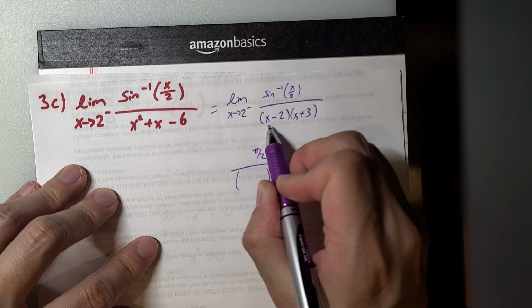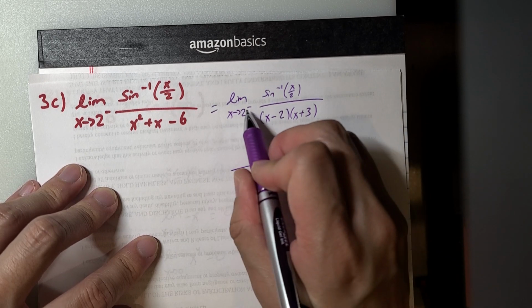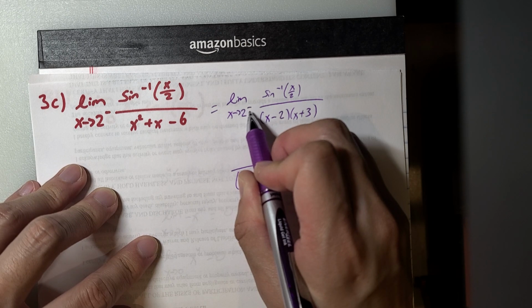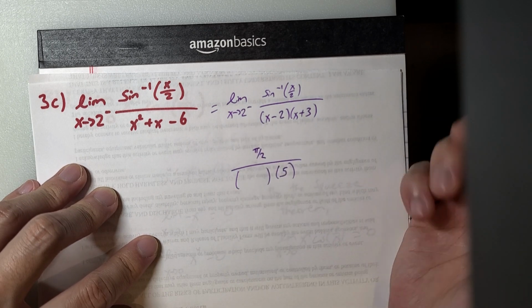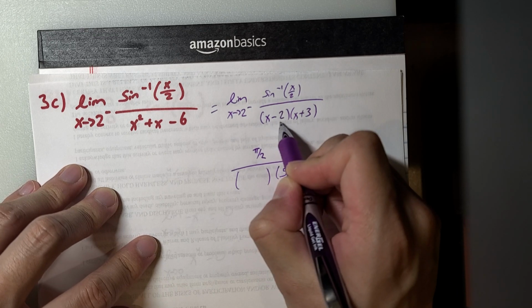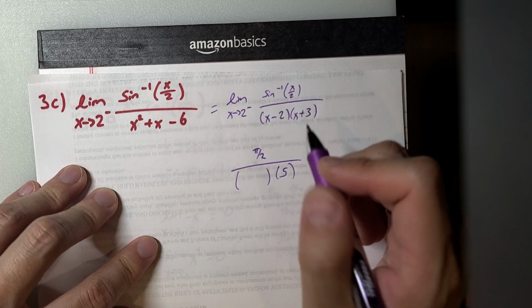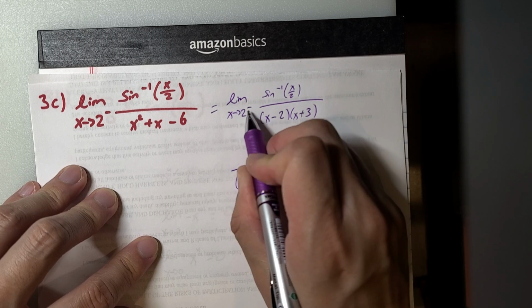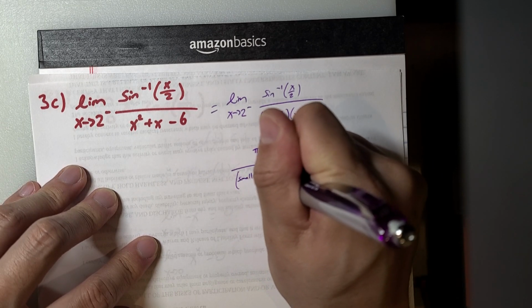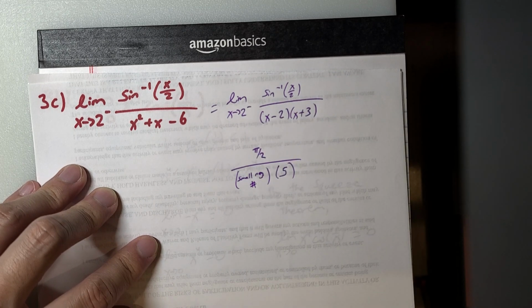x minus 2, as x approaches 2, well, in this case we're interested in 2 from the left. That means numbers smaller than 2, for example 1.99. 1.99 minus 2 is a negative number. So as we approach 2 from the left, it's going to be a small negative number.